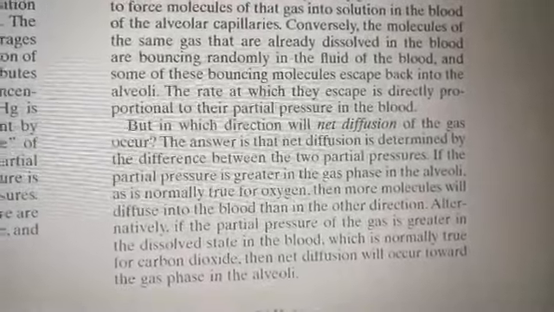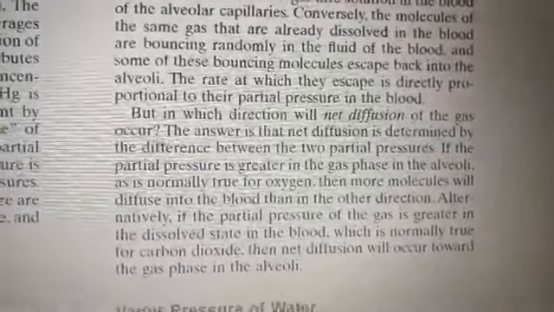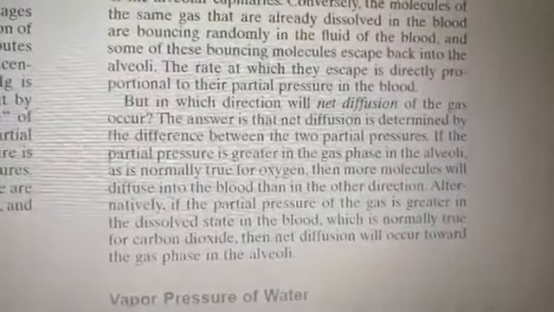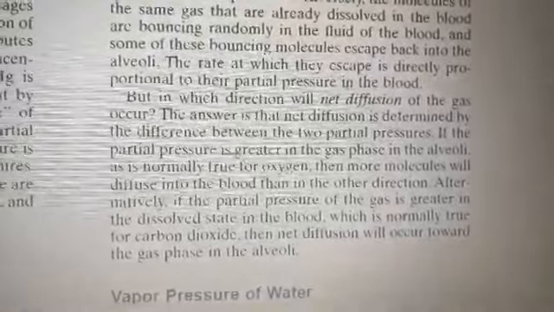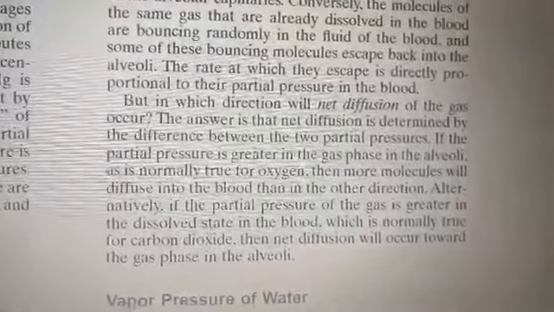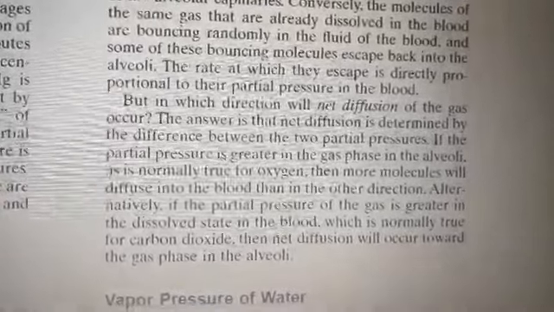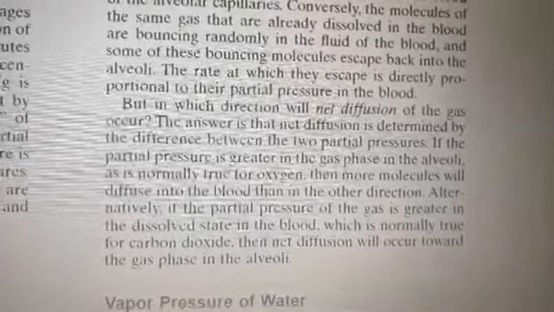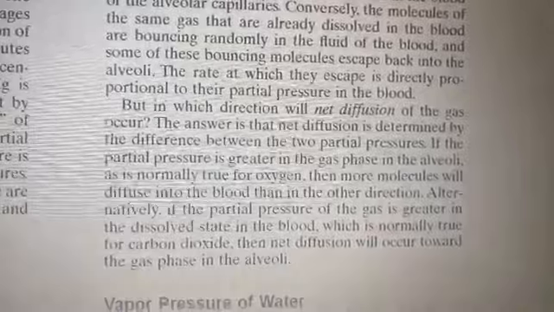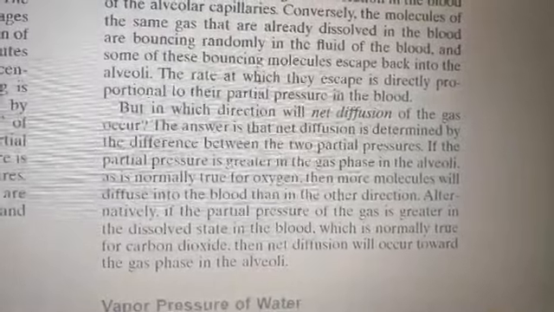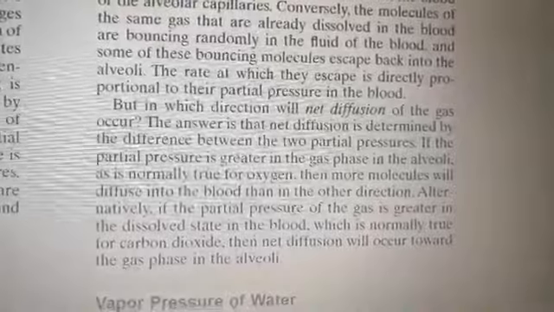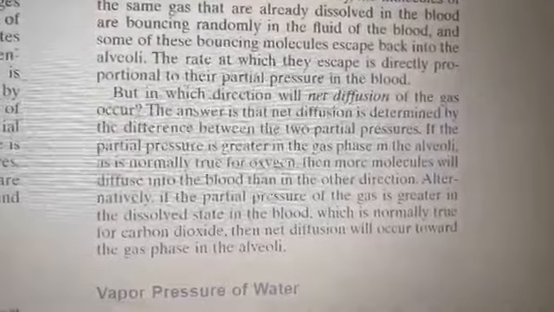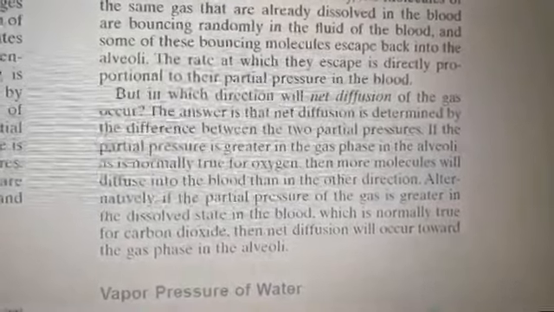So the effects of oxygen and carbon dioxide are vice versa. If the partial pressure is greater in the gas phase in the alveoli, which is normally true for oxygen, then more molecules will diffuse into the blood than in the other direction. Alternatively, if the partial pressure of a gas is greater in the dissolved state in the blood, which is normally true for carbon dioxide, then the net diffusion will occur towards the gas phase of the alveoli. So the carbon dioxide moves towards the gas phase of the alveoli, while the oxygen moves towards the blood.